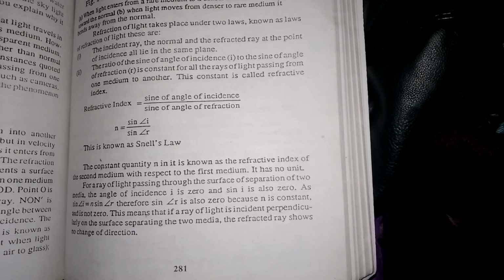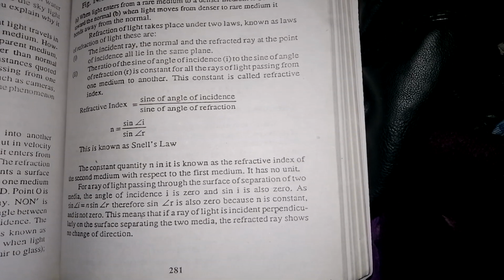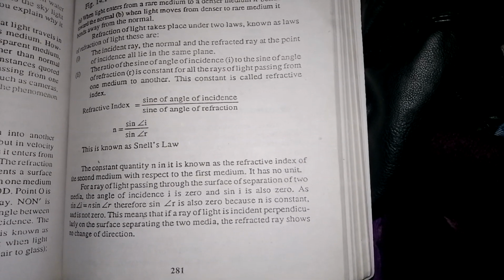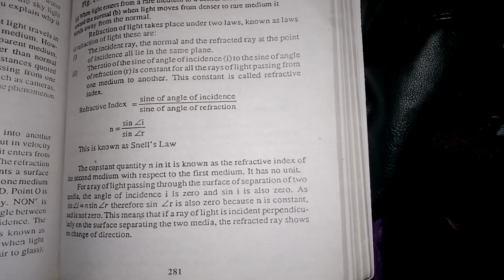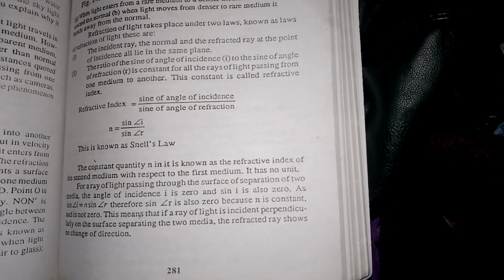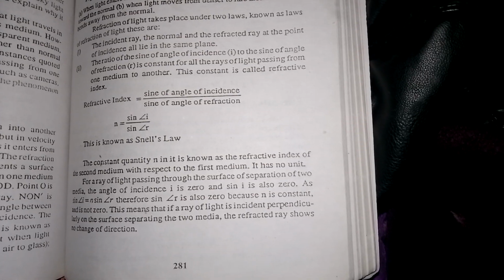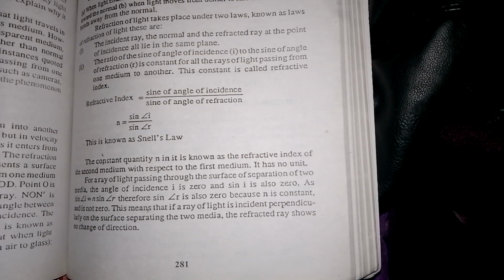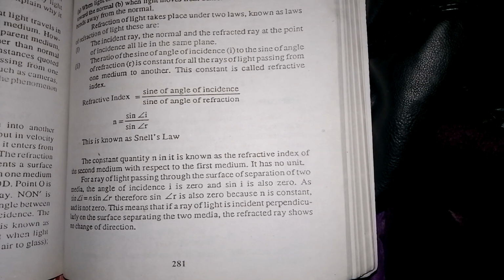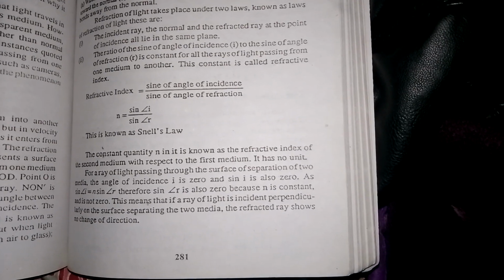The constant quantity n is known as the refractive index of the second medium with respect to the first medium. It has no unit. For a ray of light passing through the surface separating two media perpendicularly, the angle of incidence is 0 and the sine is also 0, so sin r is also 0 because n is constant and not 0.